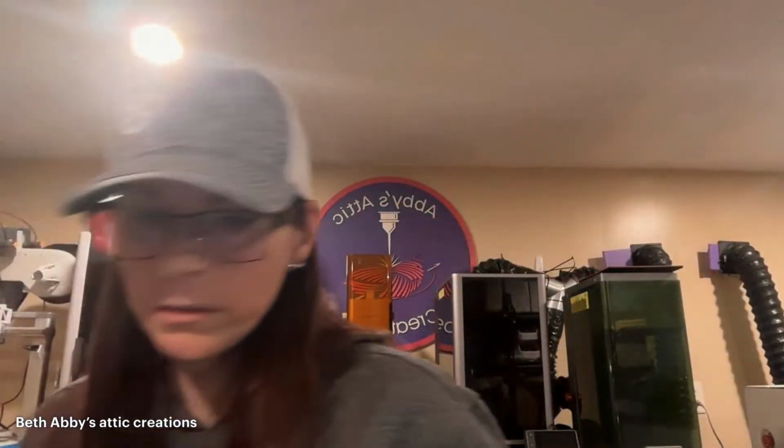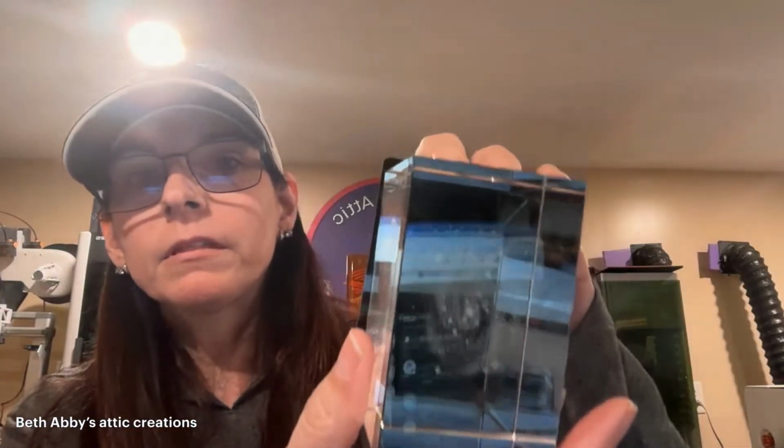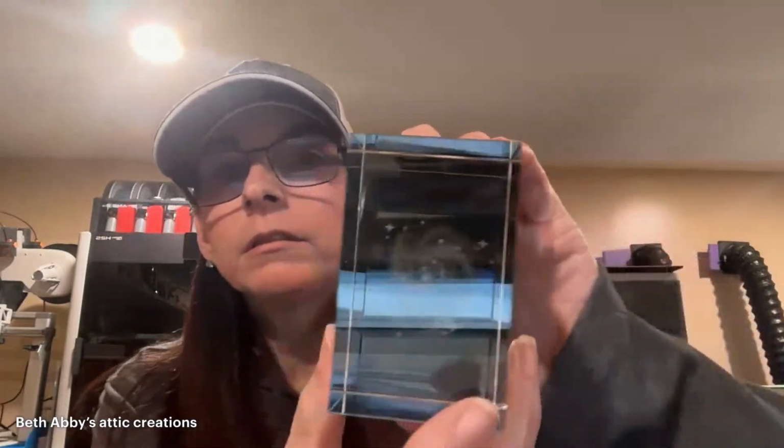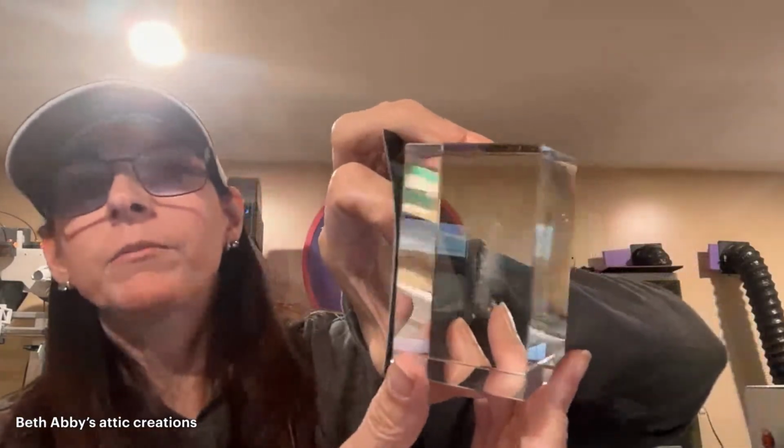So I made that one. I mean, I've made others too. I just don't have them here because they were given to people. This is the test one that they have. So that's when you first set up the machine, it gives you this one to run.